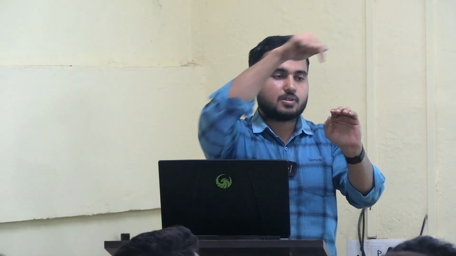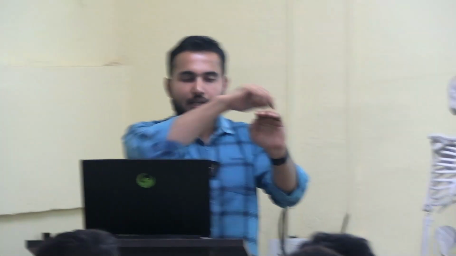The lymph nodes, okay. Now this lymph will enter the lymph node through this convex part. And then a hilum is there. Through that hilum the lymph comes out. So it enters from the convex part and comes out from the concave part.